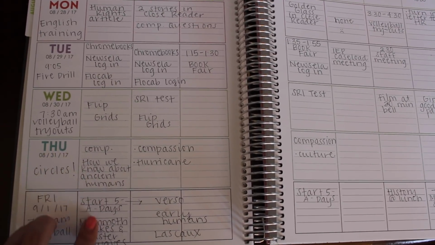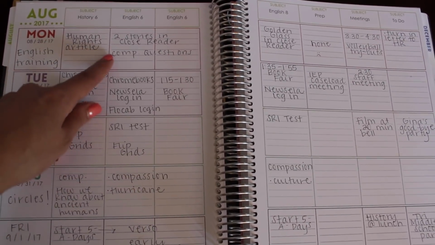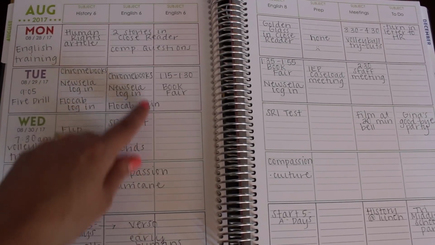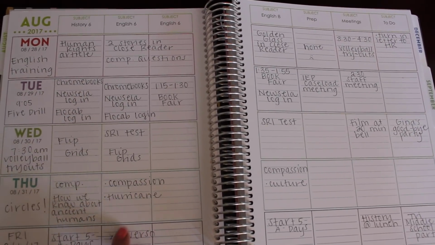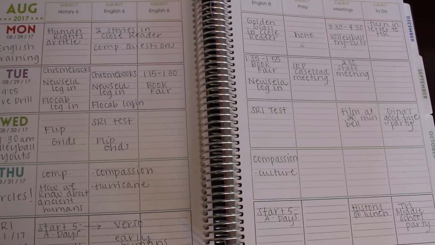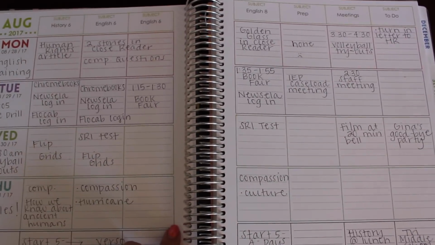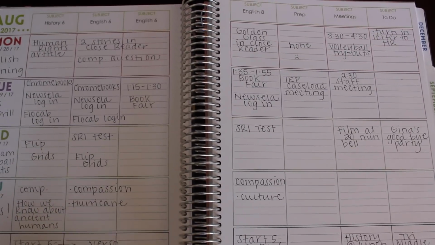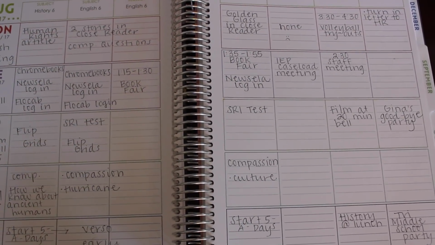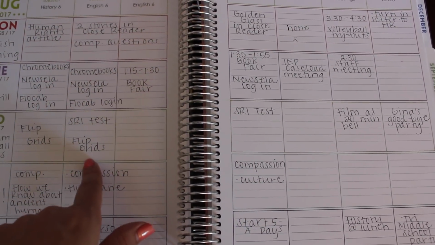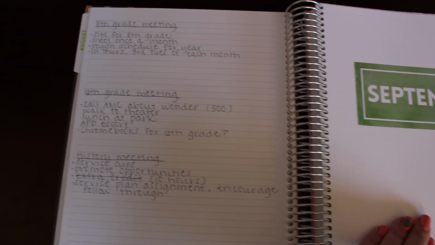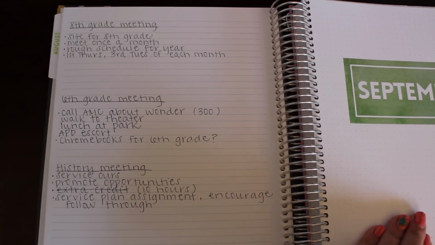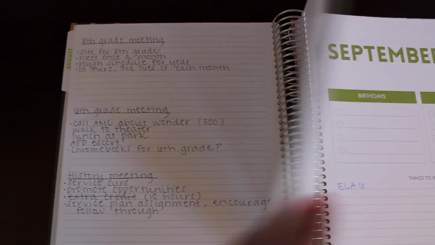We moved into Ancient Humans pretty quickly. My 6th graders were doing a unit on hurricanes and natural disasters from the collections curriculum, and my 8th graders were doing a unit on identity, also from the collections curriculum. I also had them take the SRI test to get a sense of their reading levels. And then we moved into September, and I just wrote down some notes from meetings there.